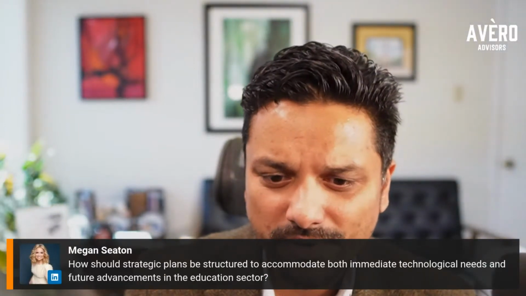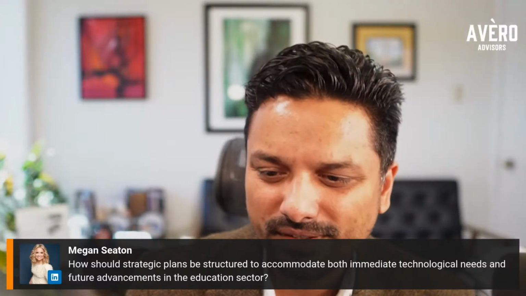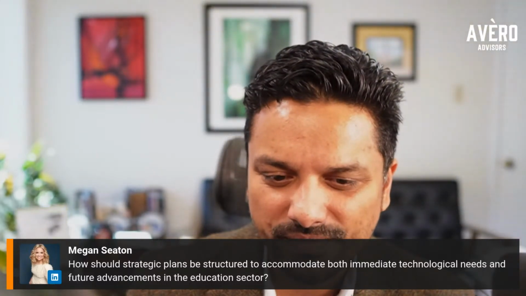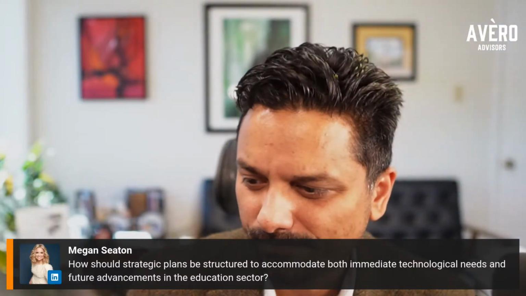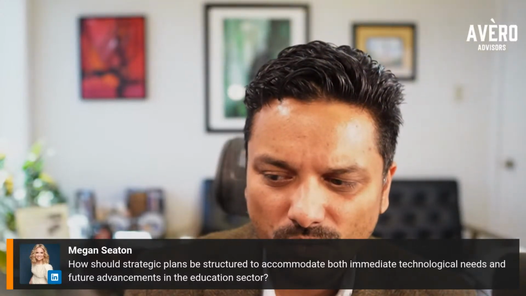And how should strategic plans be structured to accommodate both immediate tech needs and future advancements in the education sector? So when we do IT strategic plans, we always have a tactical element in there. Strategic plans are not useful if you can't put them in place today. But also you have to align strategic plans with what the ground reality is. So as we do strategic plans, we'll tell you what's missing in the long term picture, but also what's urgent and needed today. So you can start working on things that, to use an often used term, low hanging fruit.